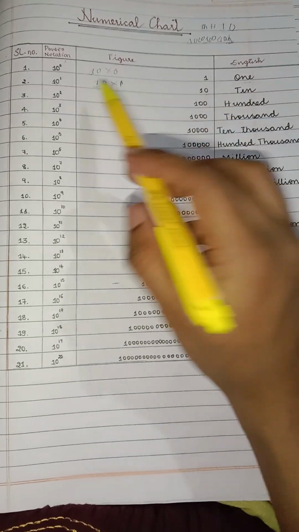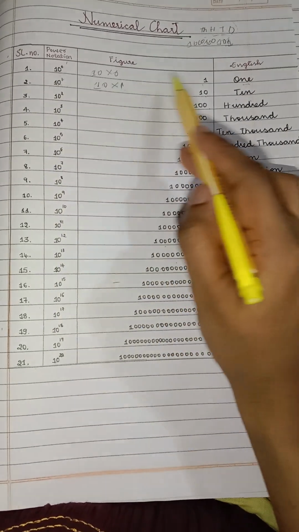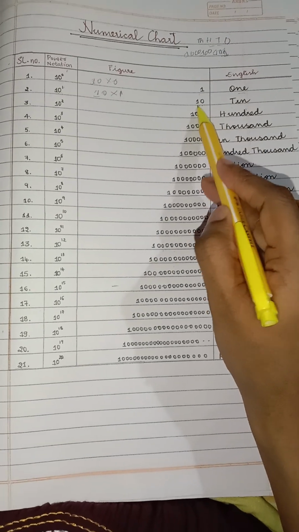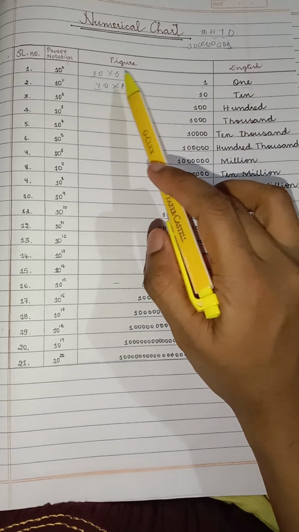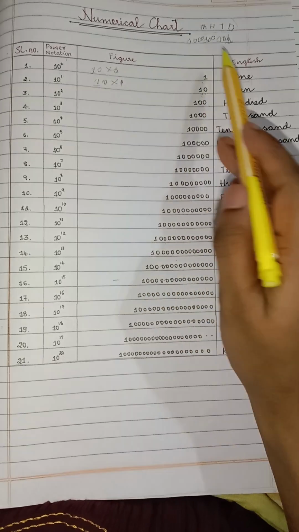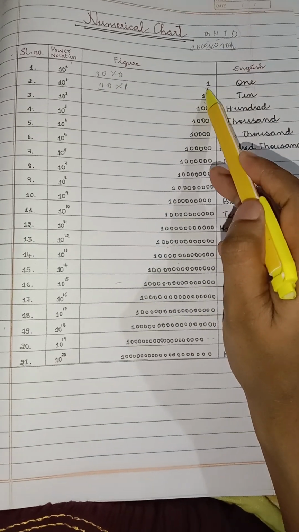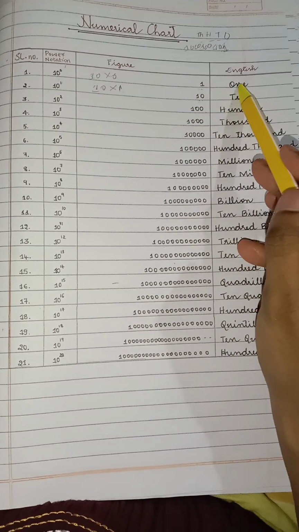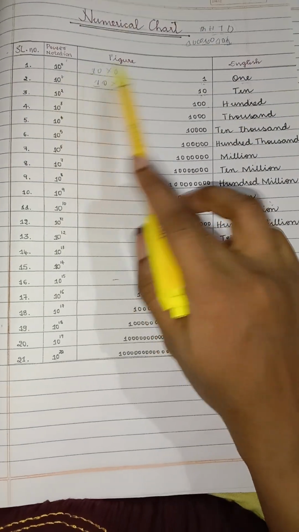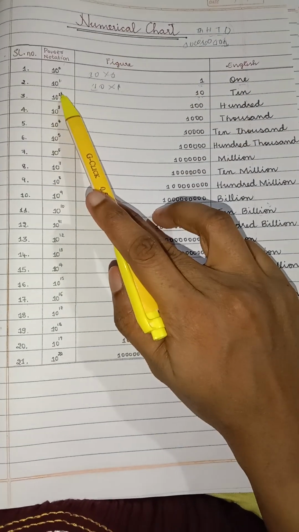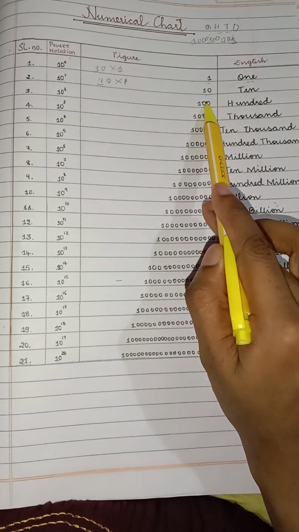When it is multiplied 0 times, it is placed as 1. So 10 to the power of 0 is always 1, and 10 to the power of 1 is always 10.